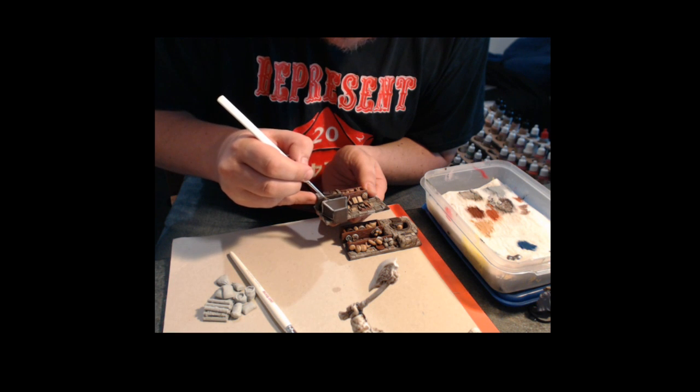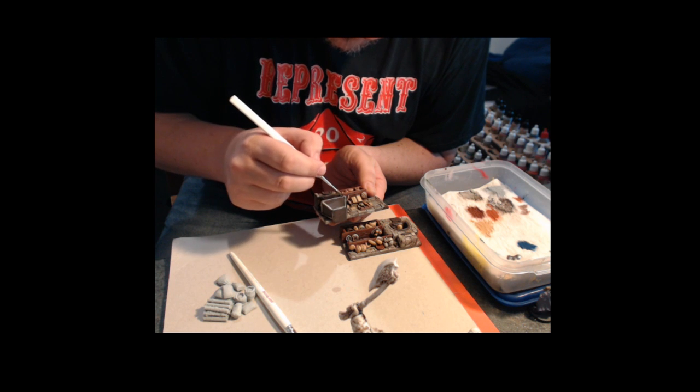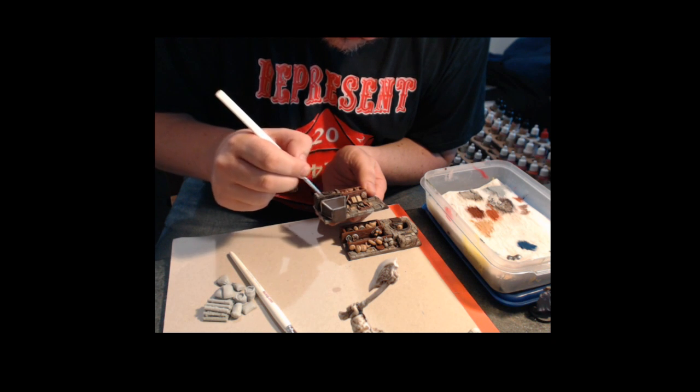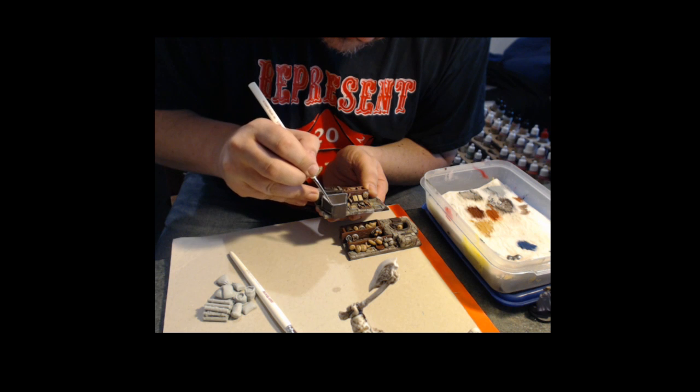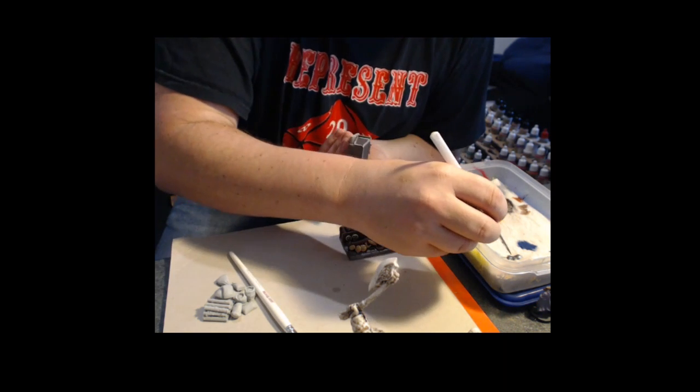You can see by the fact that I'm not dabbing my brush back into the paint all the time that this paint is really good. Coverage is superb. For a metallic paint, that's pretty amazing.